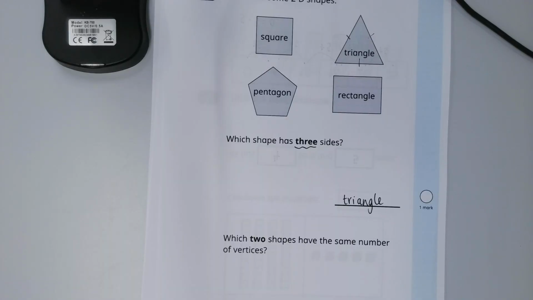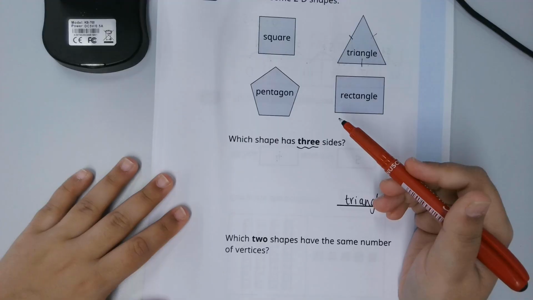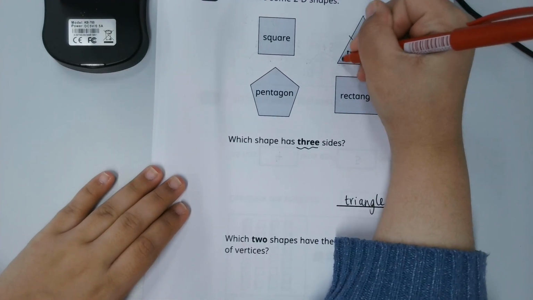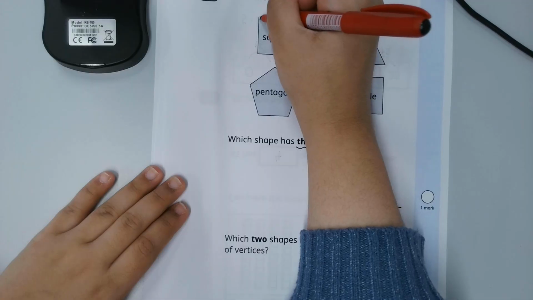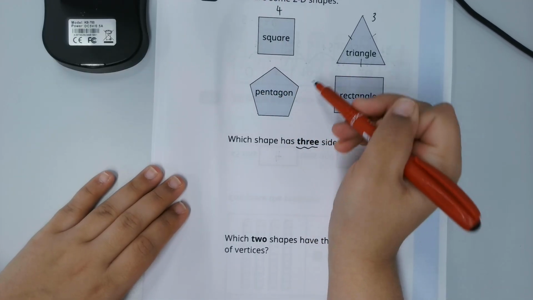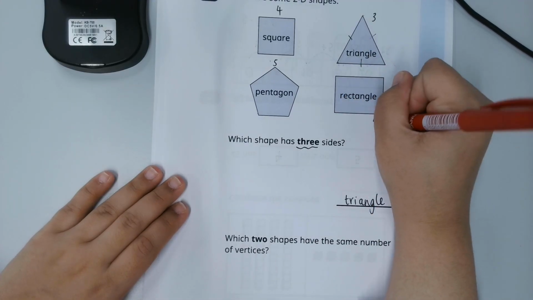I know the vertice is the corner point of a shape. So let's see. Let's count them up. A triangle has 3. 1, 2, 3. A square has 1, 2, 3, 4. A pentagon has 1, 2, 3, 4, 5. And a rectangle has 1, 2, 3, 4.